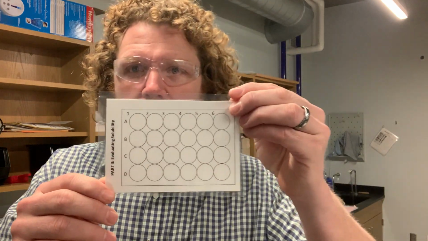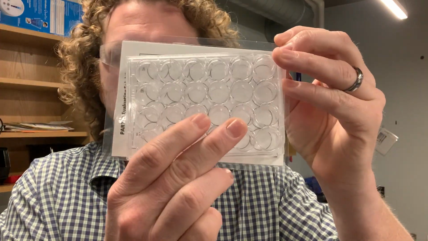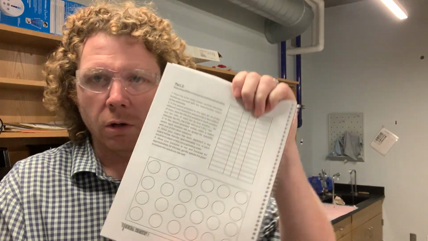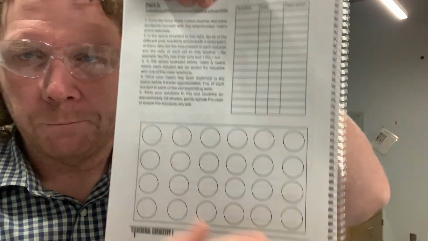Now in part 2 of your procedure, you're going to have an index card that looks like this. You can set this underneath your well plate. You also have that right here.